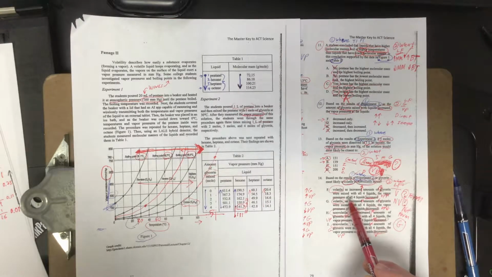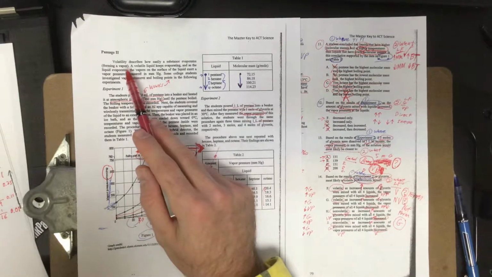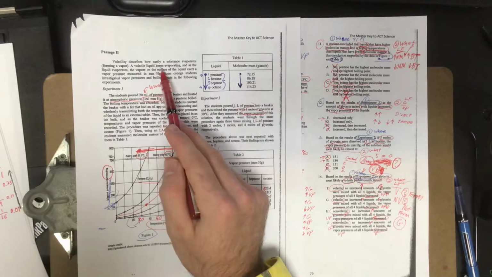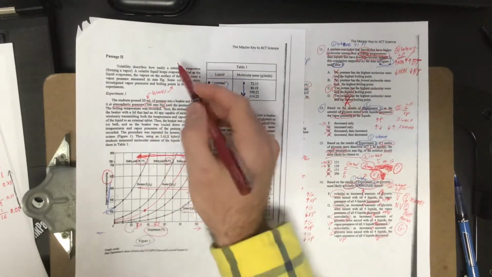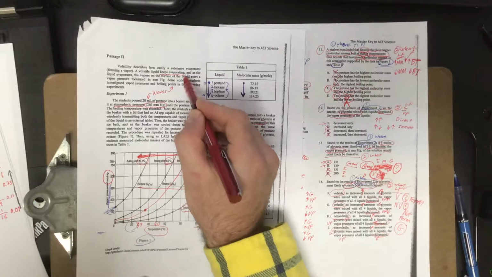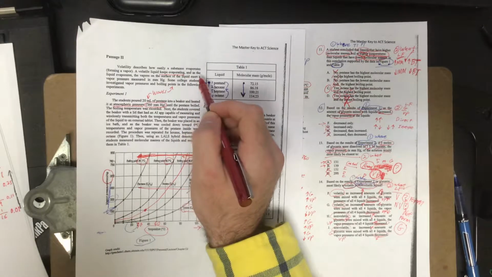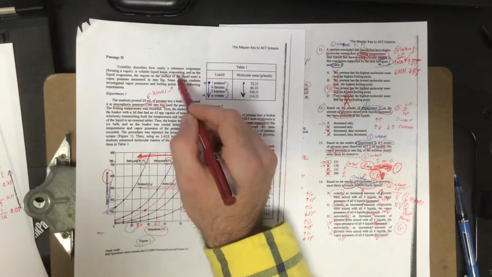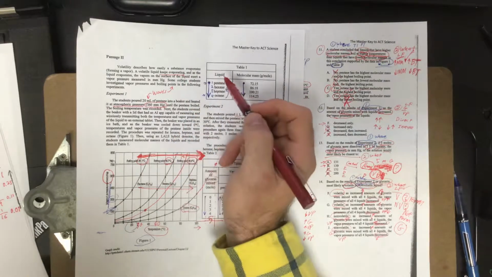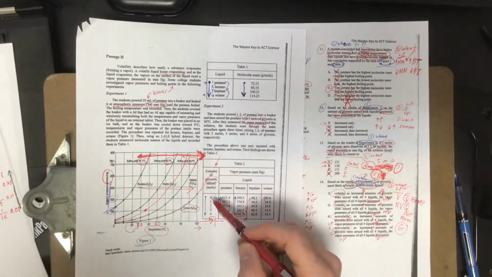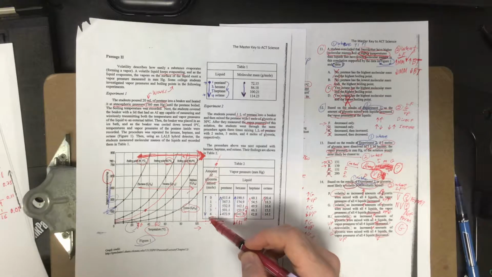Well, actually, if it keeps evaporating as you get more of it.